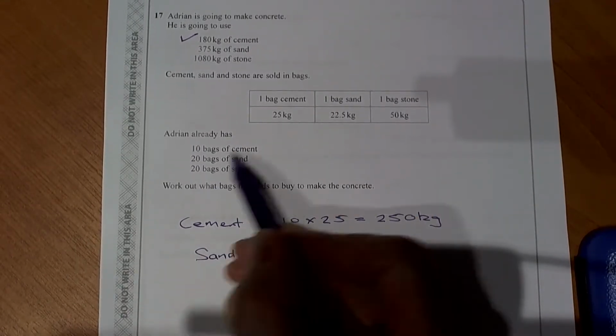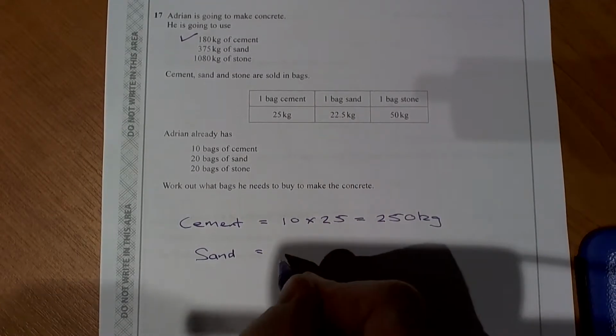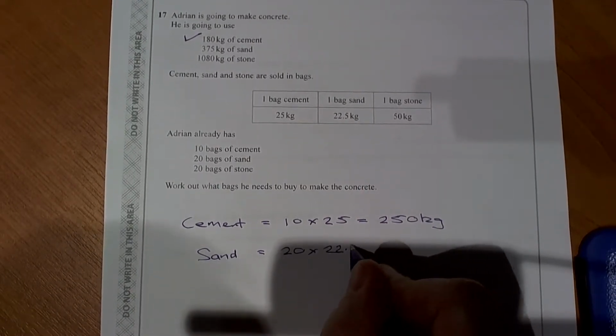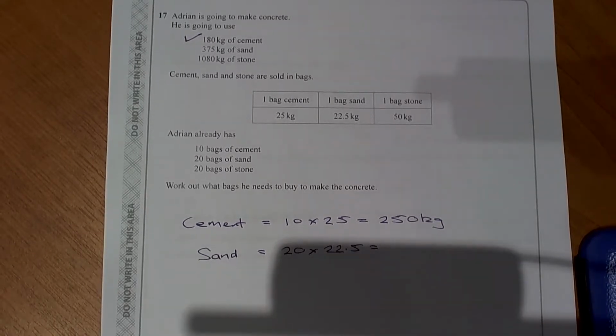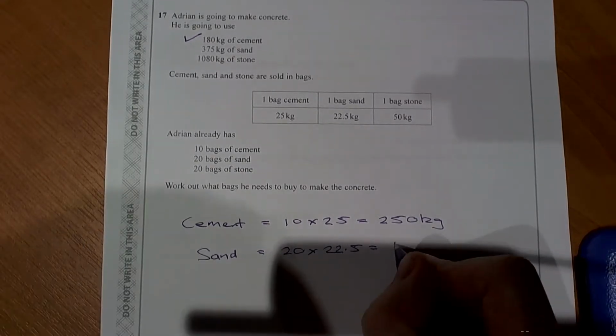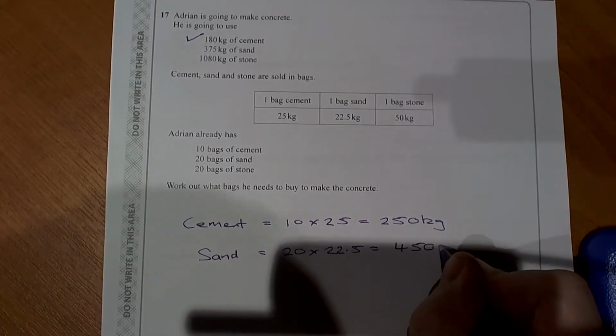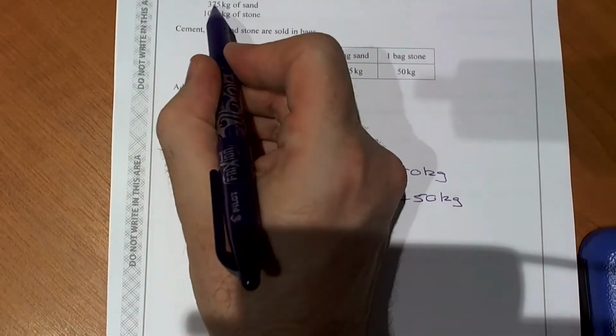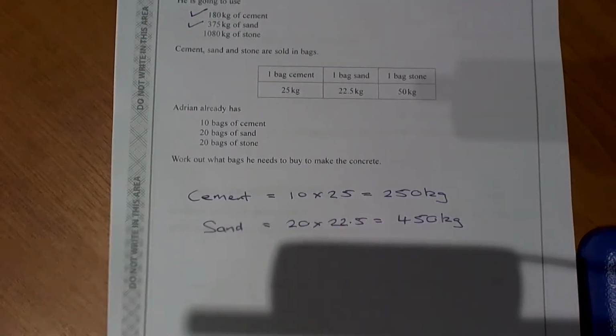Now, let's look at sand. He's got 20 bags of sand and they each weigh 22.5. So we want 20 times 22.5. So if I do that on the calculator, that comes to 450 kilograms of sand. He only needed 375, so he's got plenty. We can tick that off.